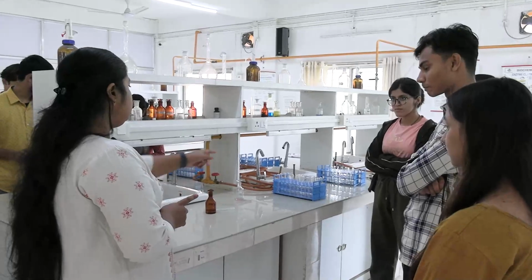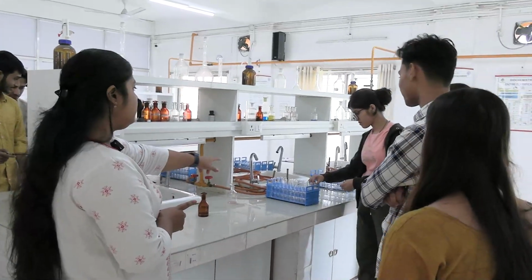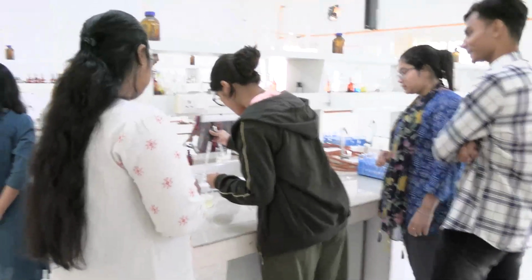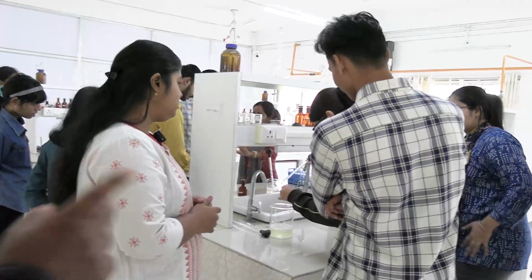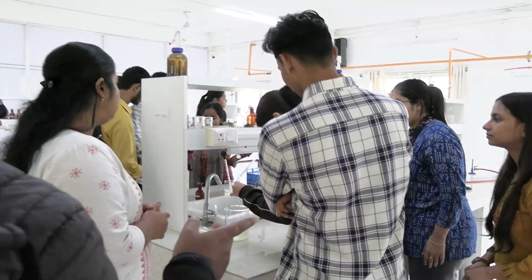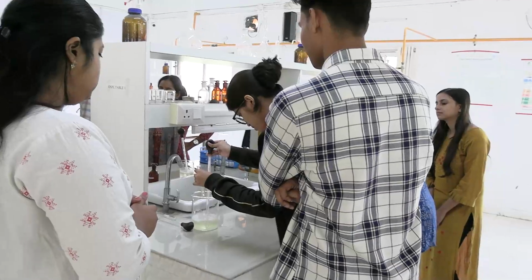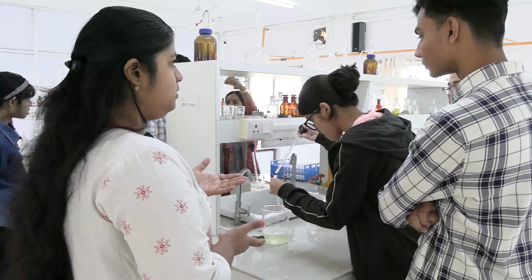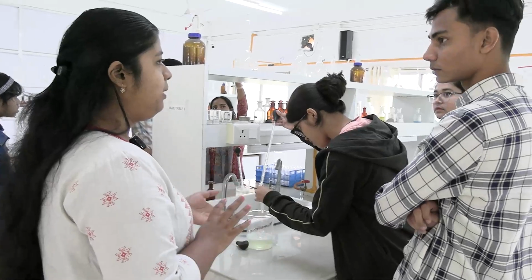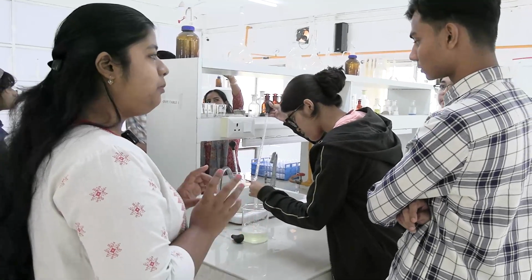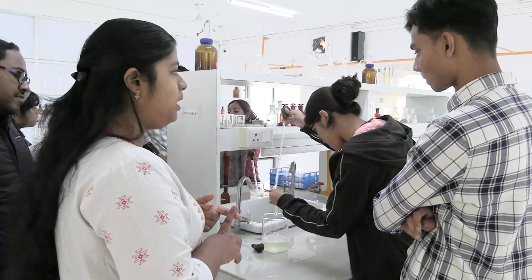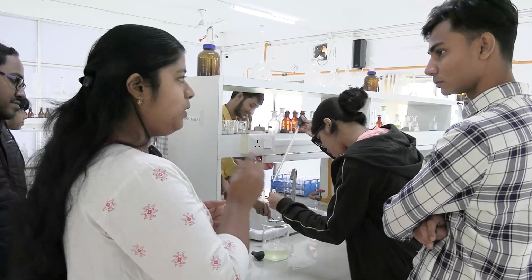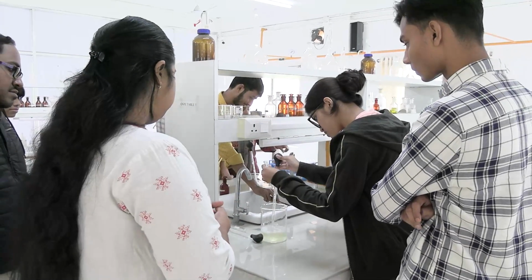So take a test tube, fill it 2/3 with this sample. Fill the test tube up to 2/3. Then we will heat the... which part? Lower part, upper part, whole test tube? Upper part. We will heat the upper part of this test tube until a white coagulum appears.